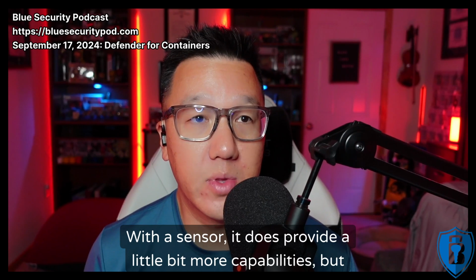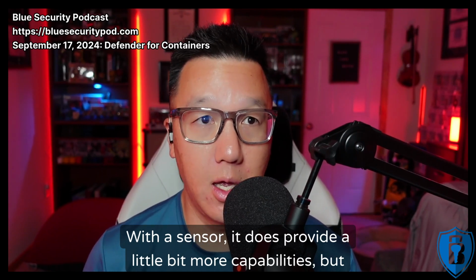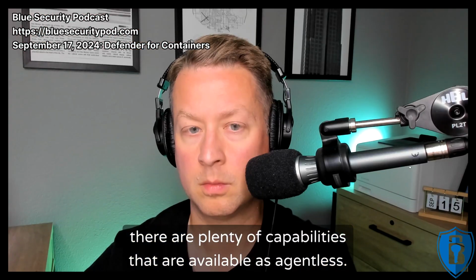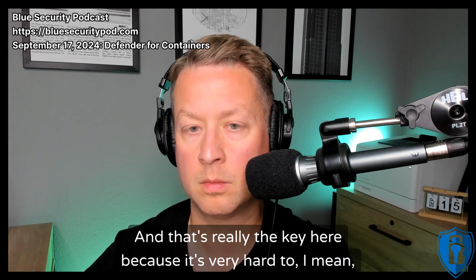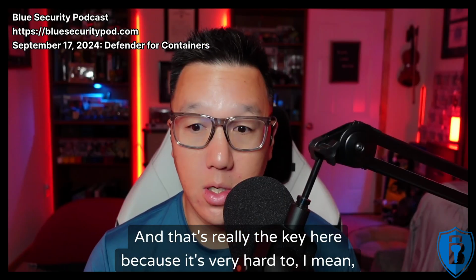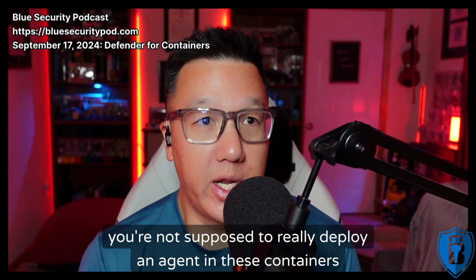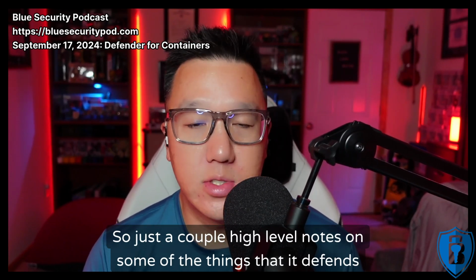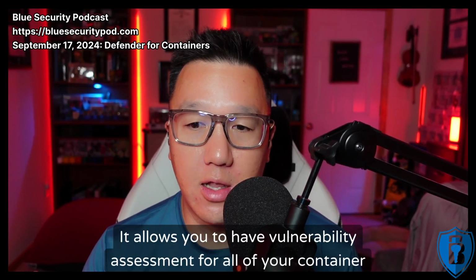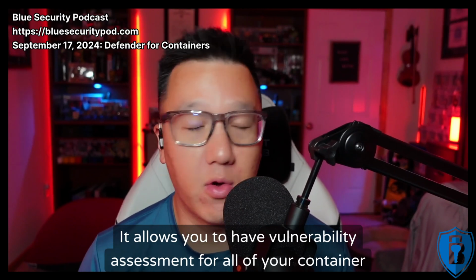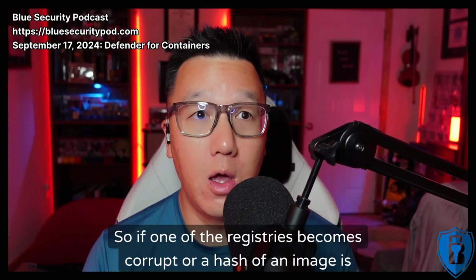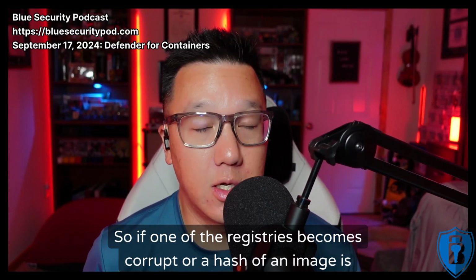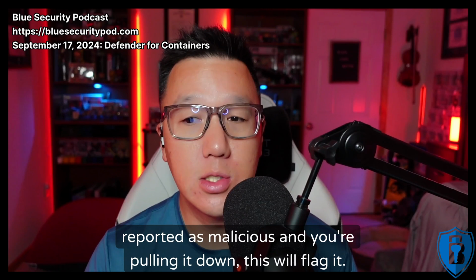With a sensor, it does provide a little bit more capabilities, but there are plenty of capabilities that are available as agentless. And that's really the key here, because you're not supposed to really deploy an agent in these containers themselves. So just a couple of high-level notes on some of the things that it defends against. It allows you to have vulnerability assessment for all of your container images. So if one of the registries becomes corrupt or a hash of an image is reported as malicious and you're pulling it down, this will flag it.